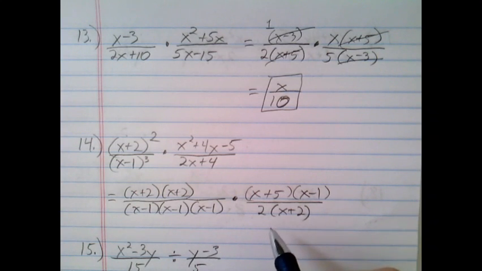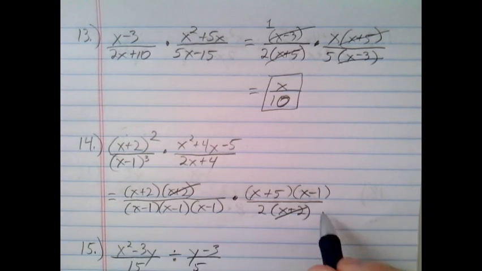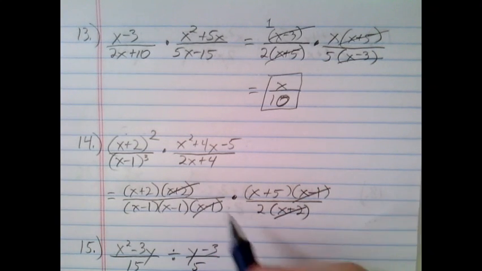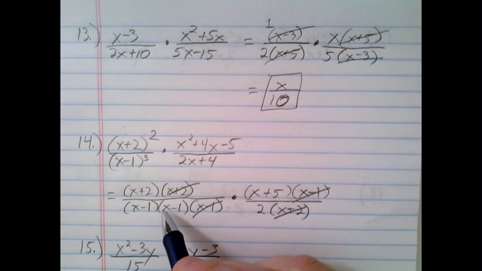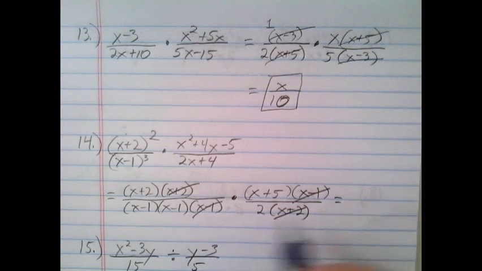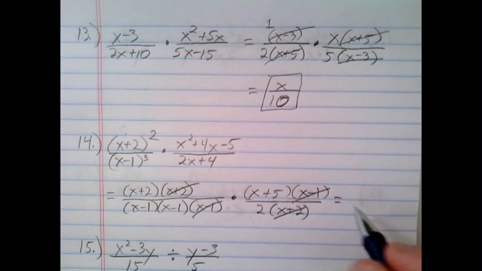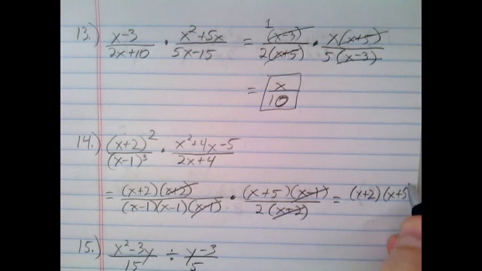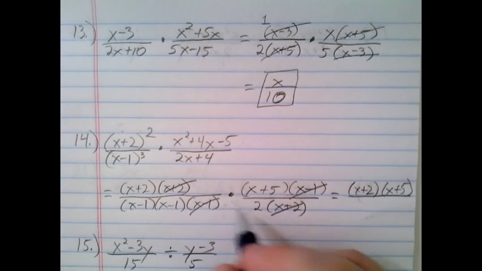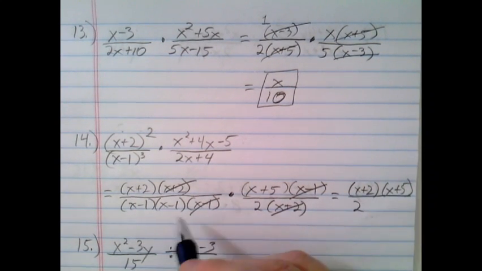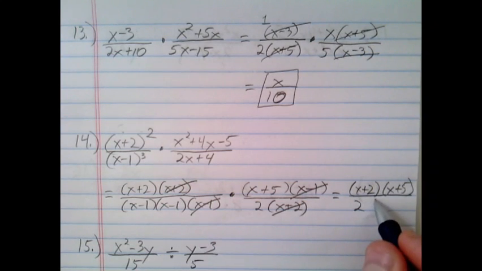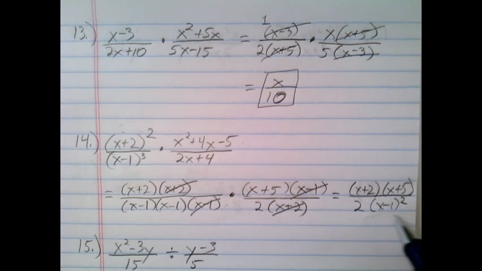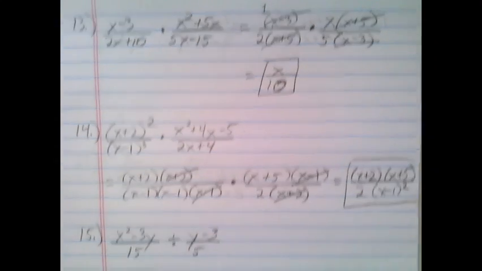So I see I can cancel x plus 2. I can cancel one factor of x minus 1. I'm still going to have two factors of x minus 1 in the denominator. So in the numerator, I'm left with x plus 2 times x plus 5. In the denominator, I still have a factor of 2, and two factors of x minus 1, which I'll write as x minus 1 squared. And that would be my answer for number 14.